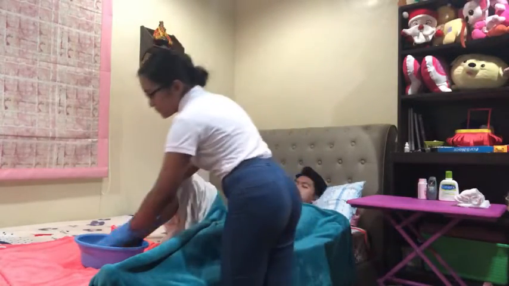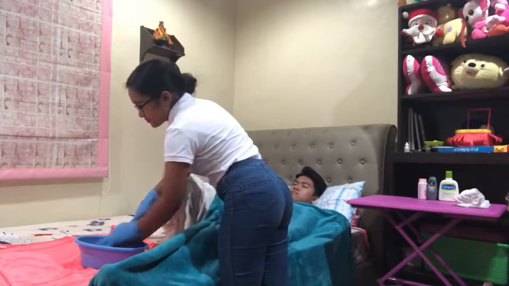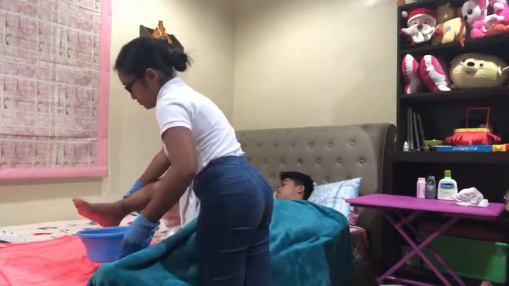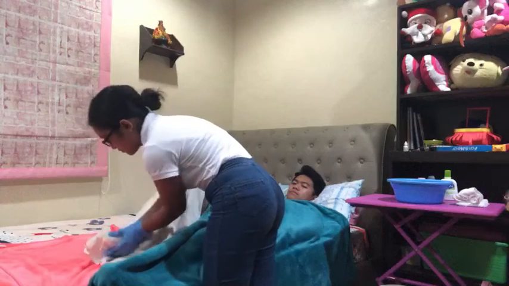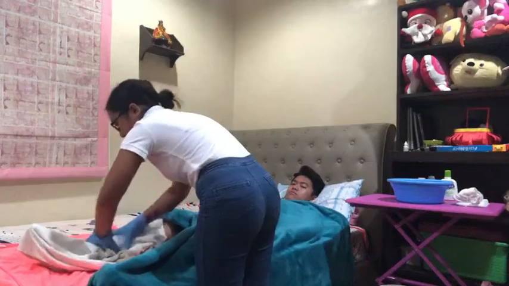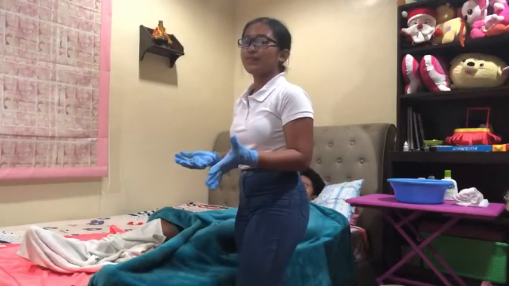And toes. Rinse and pat it dry. Perform the same procedure with the other leg and foot.